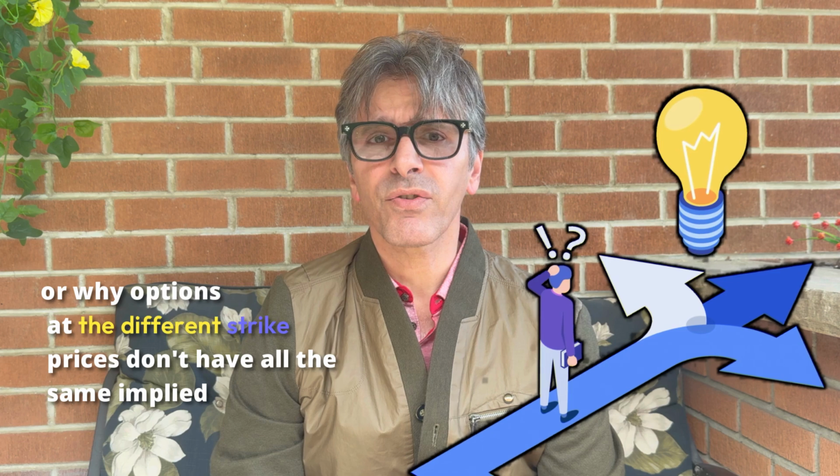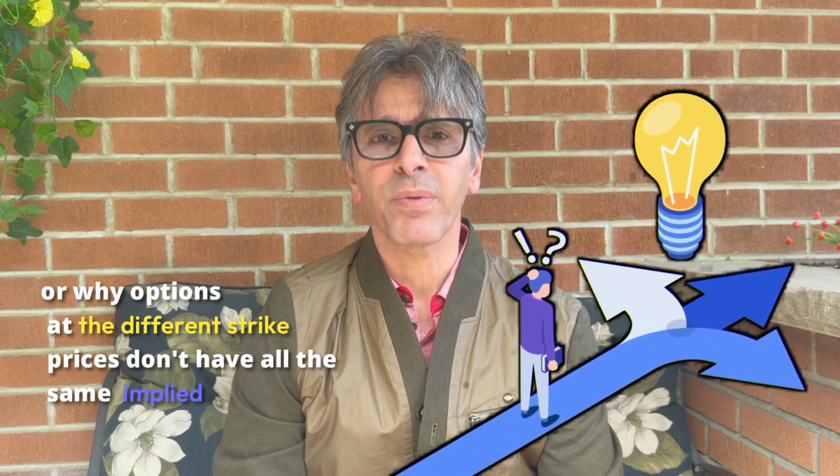If you have ever wondered why the put costs more than the calls, or why options at the different strike prices don't have all the same implied volatility, that's a skew at work.